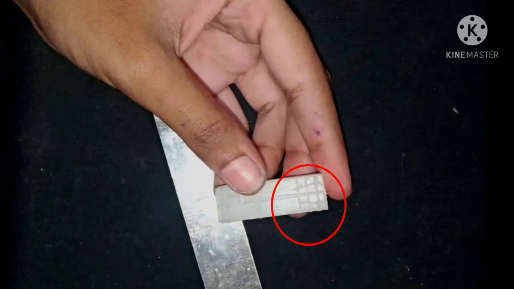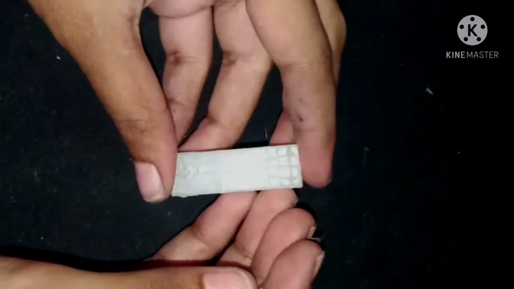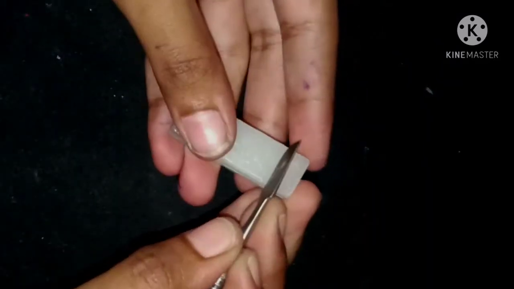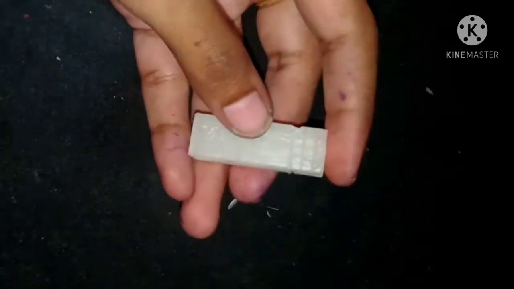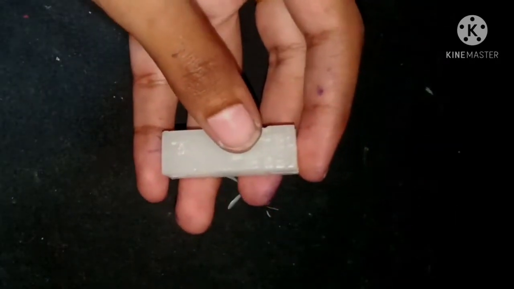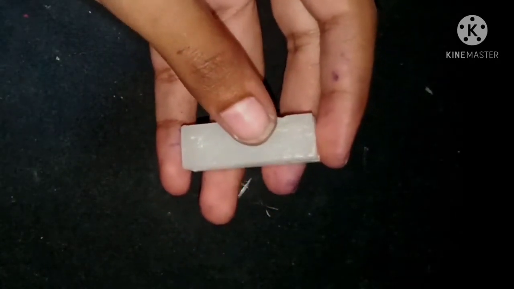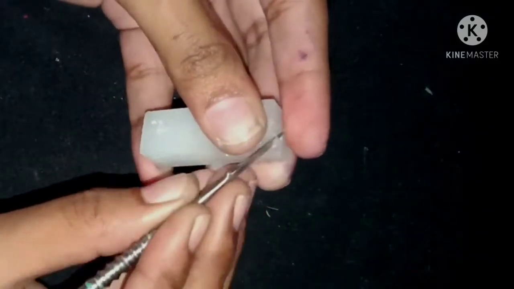And here you can see the outline of the labial surface of our premolar. Now I am trying to remove the excess wax outside the outline drawn on the labial surface. Before that, deepen the marking of the crown length so that you will not extend the length of your crown.